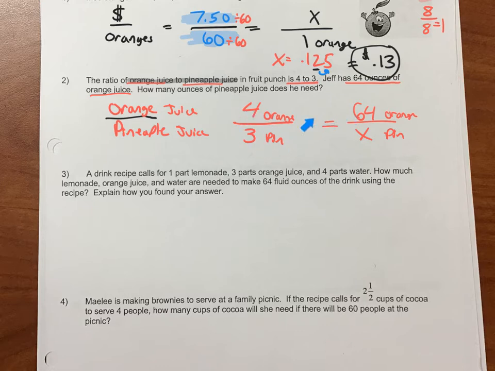So we could times this by something. You could look at your multiplication table and just go down the 4 column and see where it gets to 64. Or we could just take 64 and divide it by 4, and I'm doing that right now, and see what we get. Oh, we get 16. So if we take 4 times 16, it equals 64.